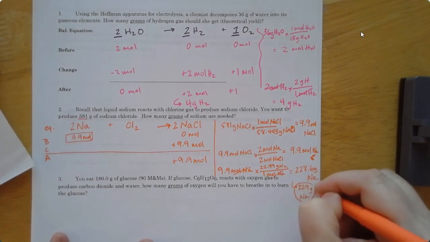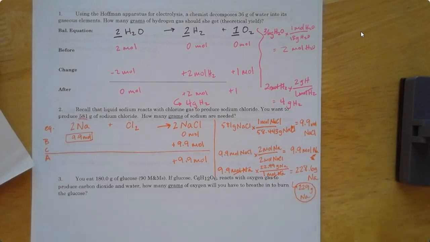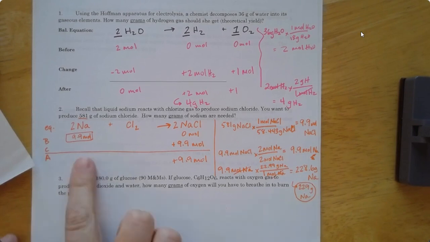So some of these problems are going to take a couple of steps because you need to convert from moles to grams or from grams to moles. The other thing you're going to notice is you don't have to fill in the entire chart. You can, but you don't have to.